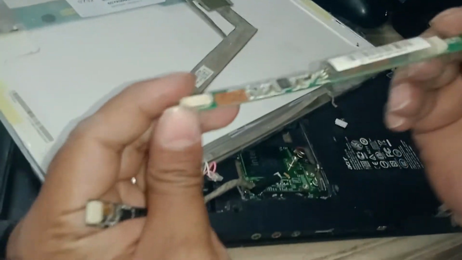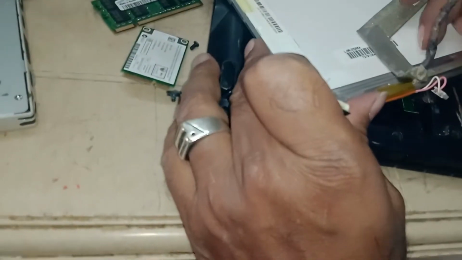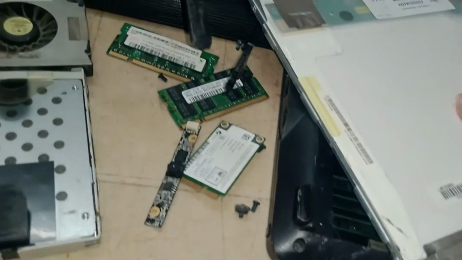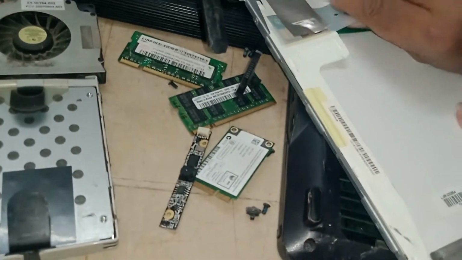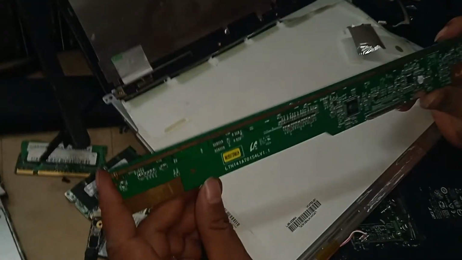There is a small monitor connector. Let us open these slots. You can see minute connections are there. So I am breaking it open.